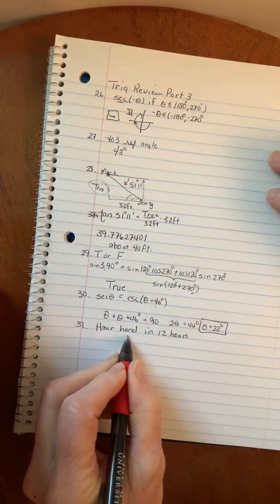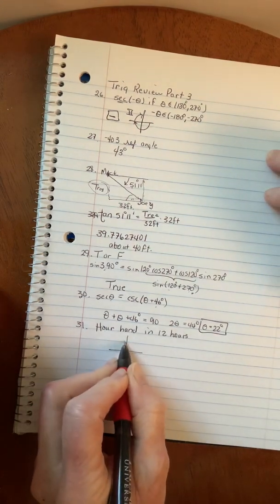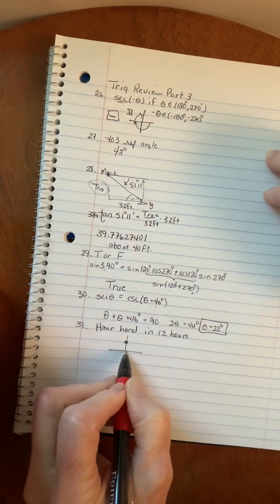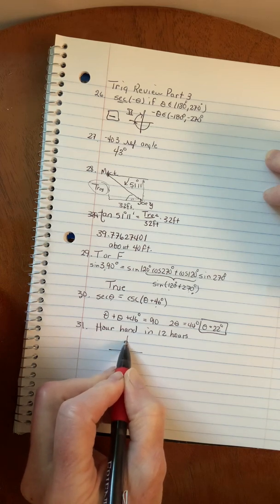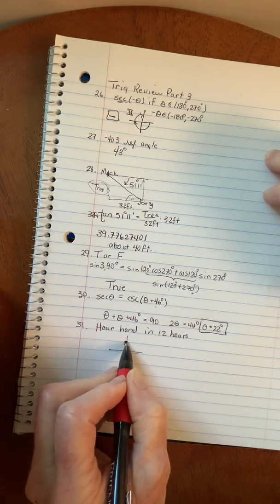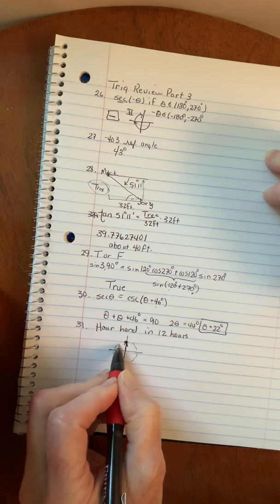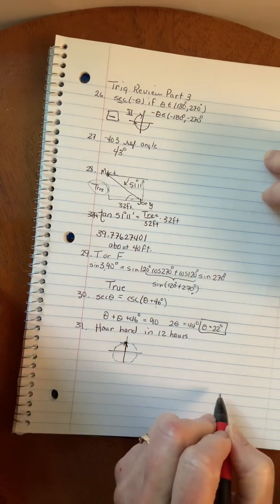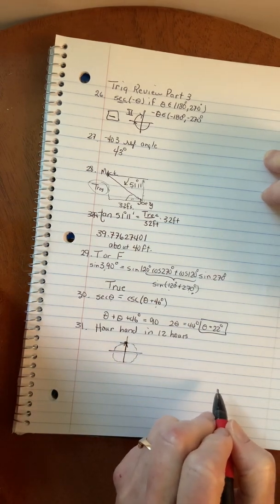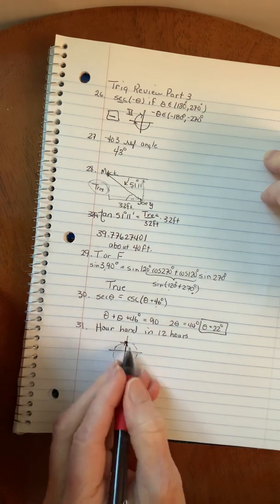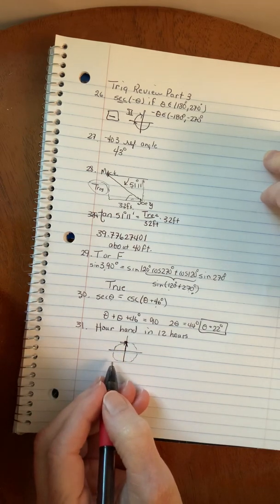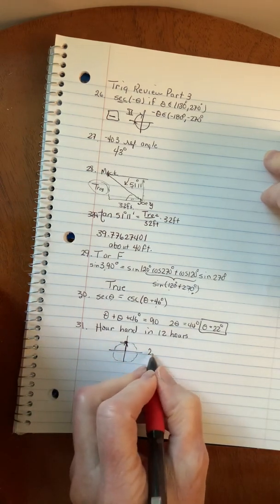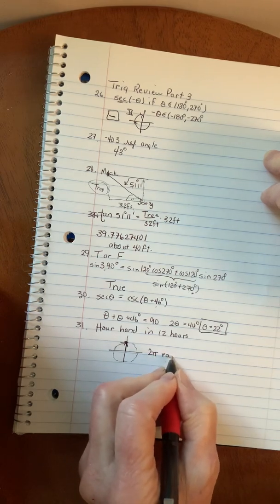Okay, well, let's check this out. Let's start our hour at 12. It's going to go 12 hours, so it's got to go here, here, here, here, here. So it goes an entire circle. How many radians are in an entire circle? Well, it's equivalent to the circumference of a unit circle, so the answer would be 2 pi radians.